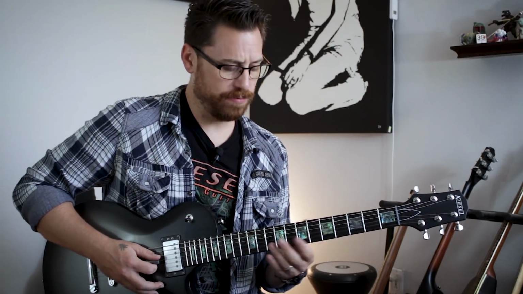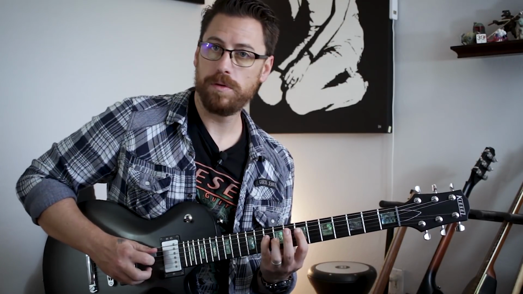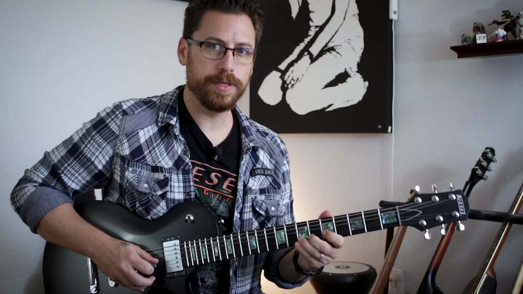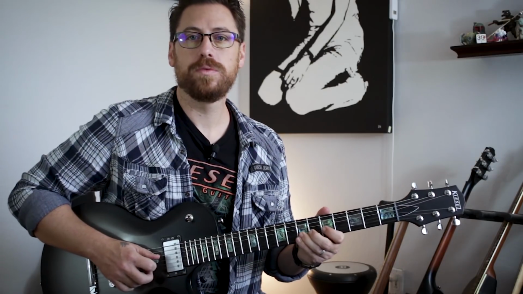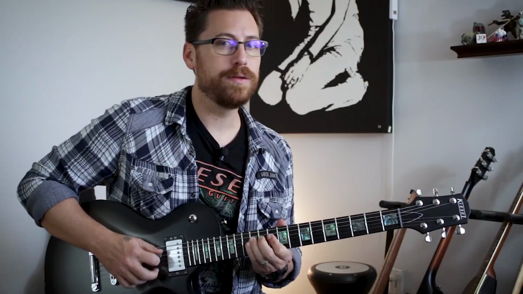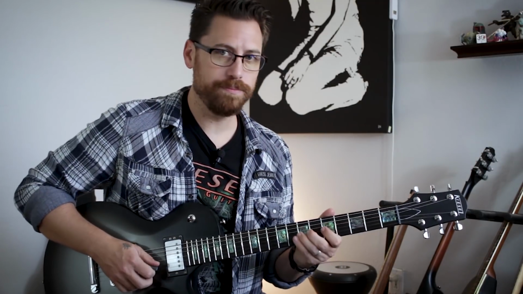Double hammer on pull off there on the 3rd string and 4th string. 7, 10, 7, 10, 7, 10. Staying on that G string. Another half step bend. Again, you can play that here if you wanted to.